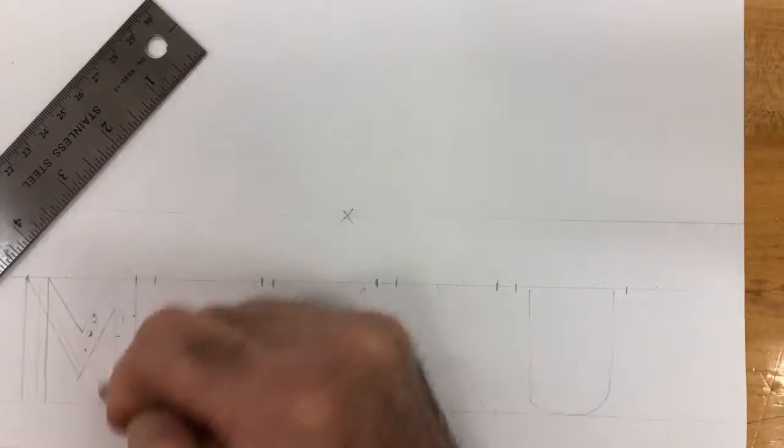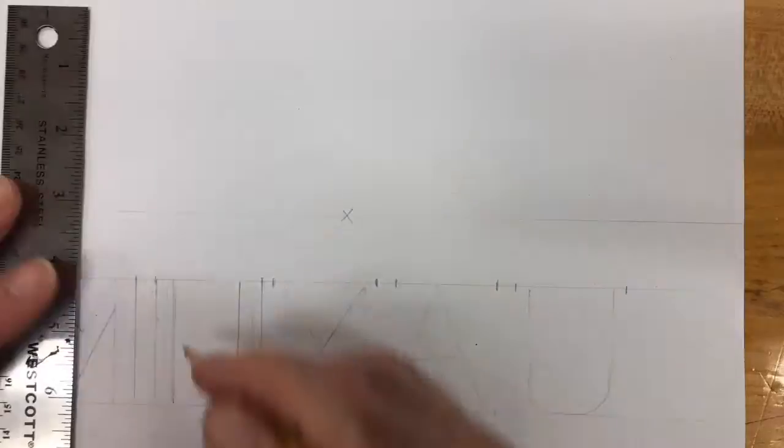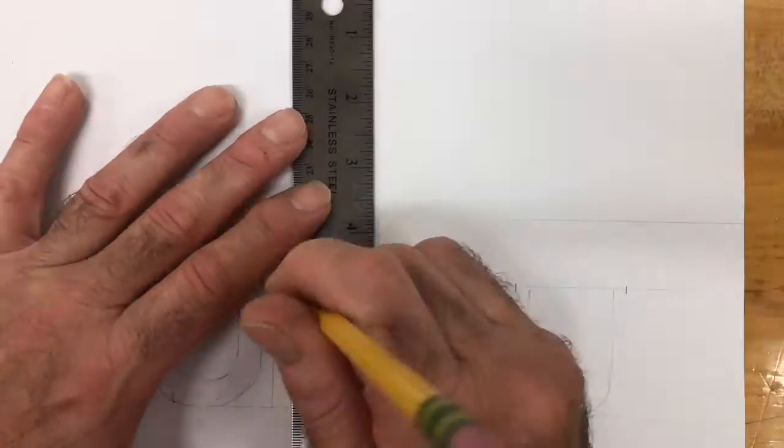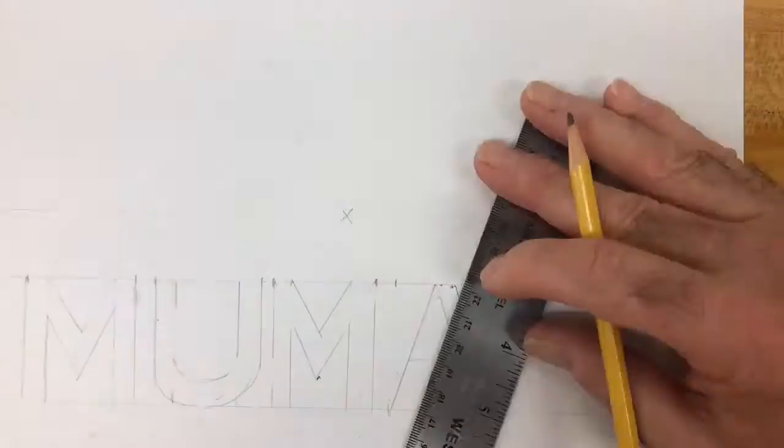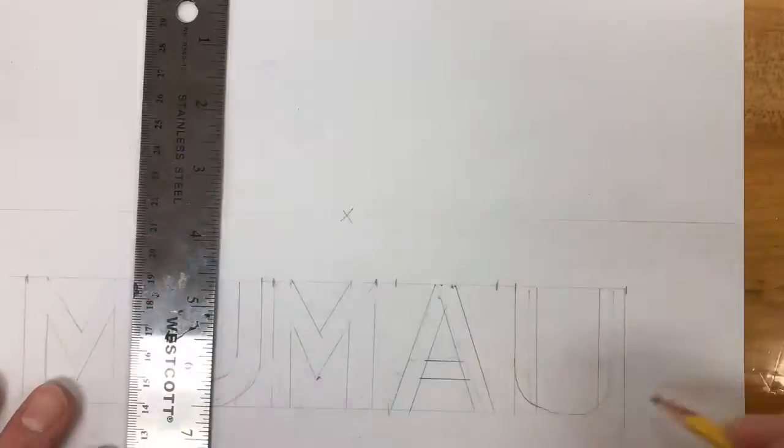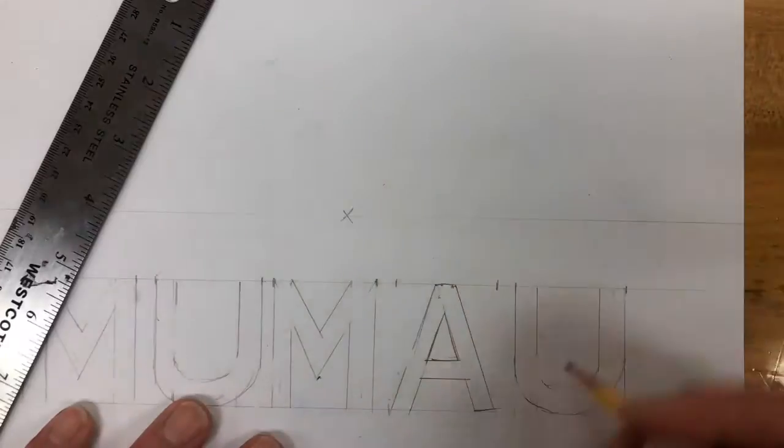I'm just going to speed it up here and show you kind of how I did the block lettering. I know it is going a little bit fast, but basically what you want to do is make it around 1/4 of an inch in width, and that is just about the end of the block lettering.